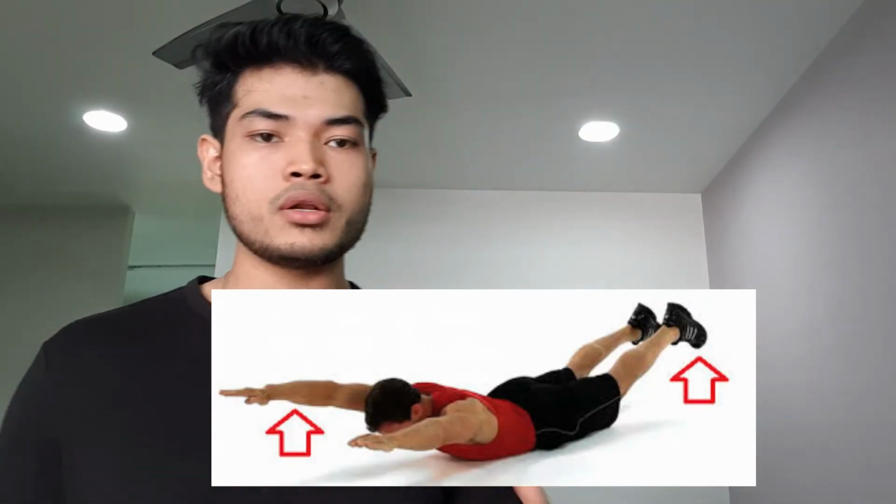I'll put up an image here of how you can do a Superman lying down on the floor. Now, if you cannot do this reverse back extension, you can do Superman. The key here is for you to strengthen your overall lower back area on the posterior side, which means the back, all the way from your lower back, from your lumbar, all the way down.